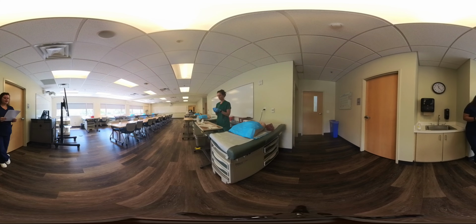Now we're going to clean the site from area of least contaminated, which is the incision or center of wound, to the outside, to the most contaminated, which is the outside of incision, to the surrounding skin.